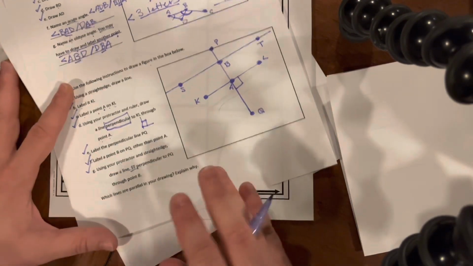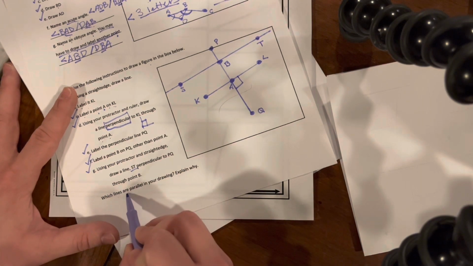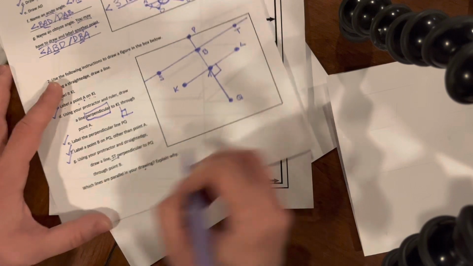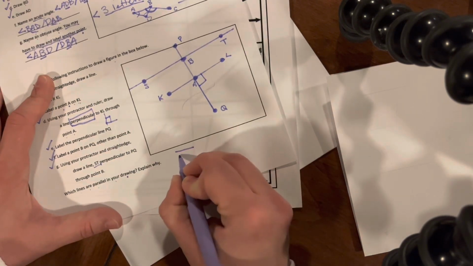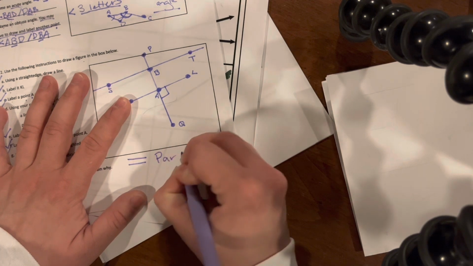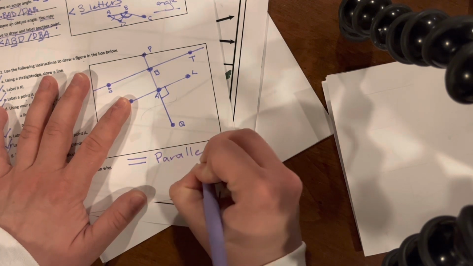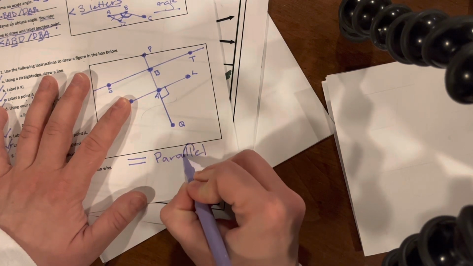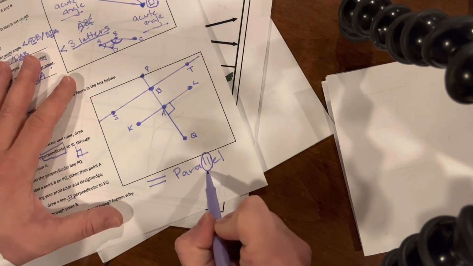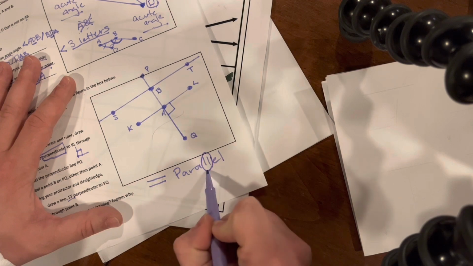All right, now it's gonna ask us which lines are parallel in your drawing. All right, so parallel means two lines that never touch. The way you can remember this is you have the word parallel. You see this right here? These two L's? These are parallel lines. So that's how you can remember what parallel lines look like. Parallel has two parallel lines in it.